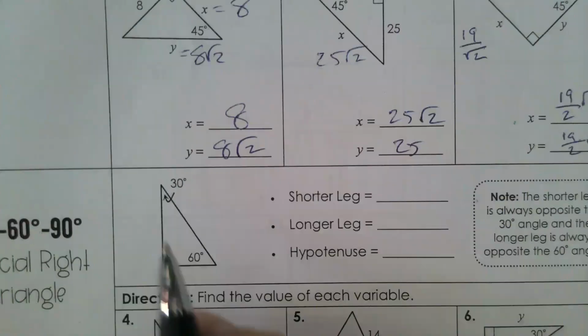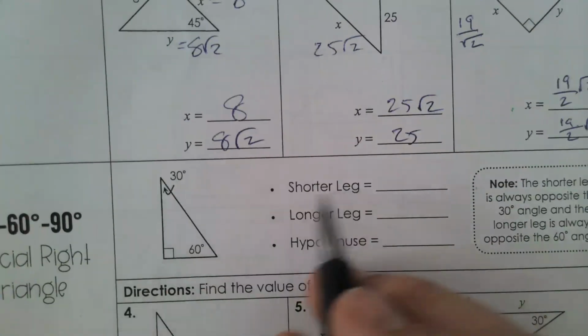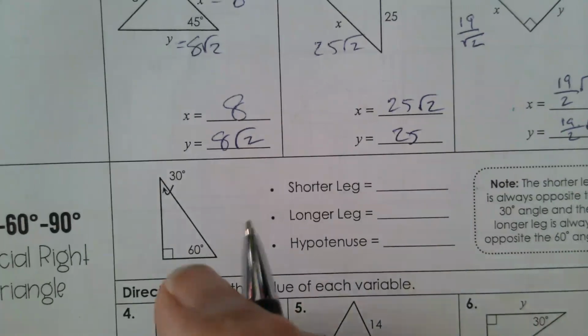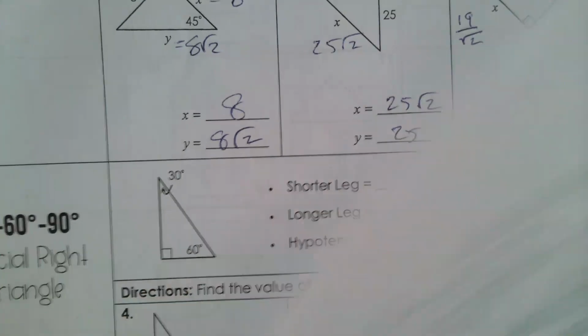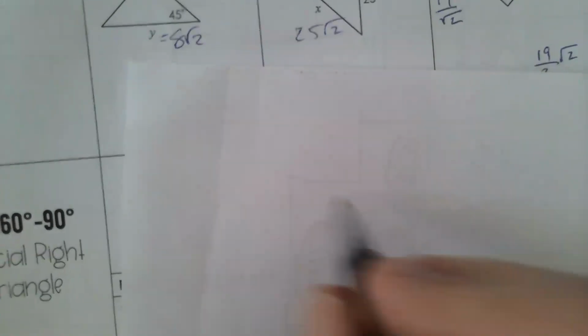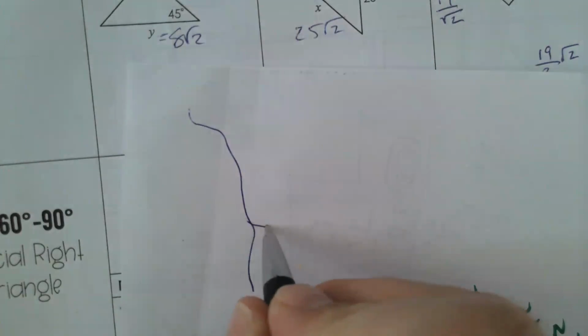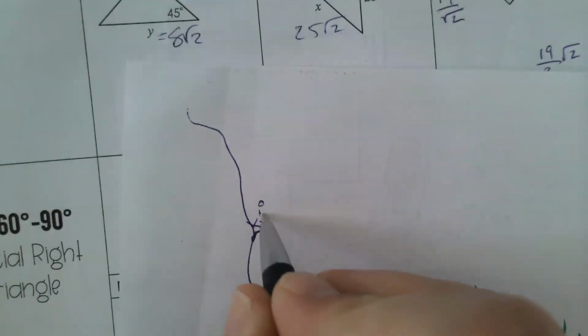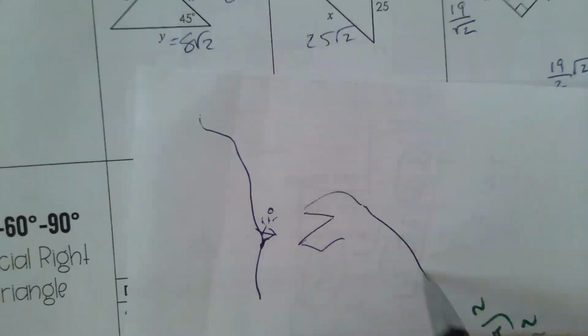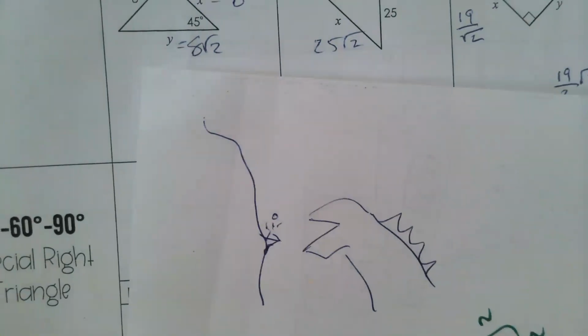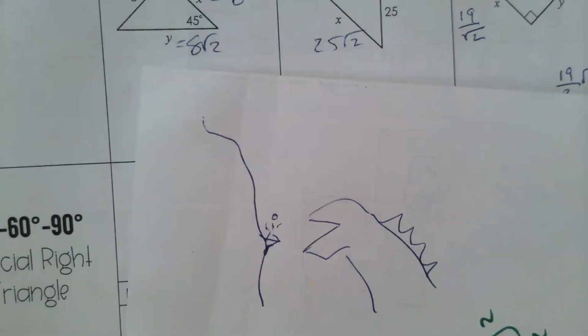So that's our second thing here. If the shortest leg, this is the hardest part with this one. Remember my dinosaur analogy? If I've got a caveman sitting on the side of a cliff over here, and a dinosaur comes up ready to chomp him, how does the caveman save himself?